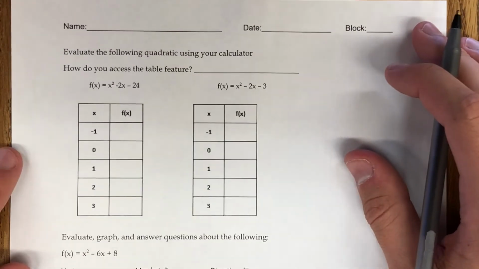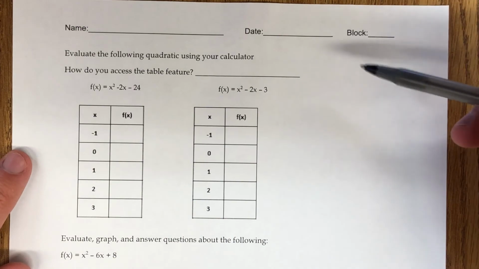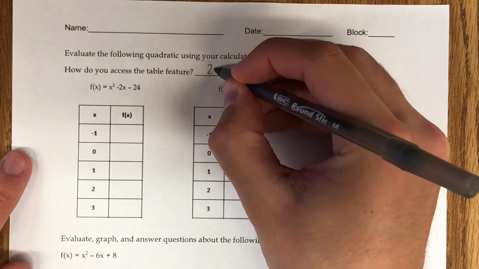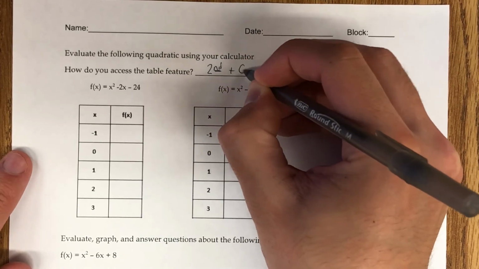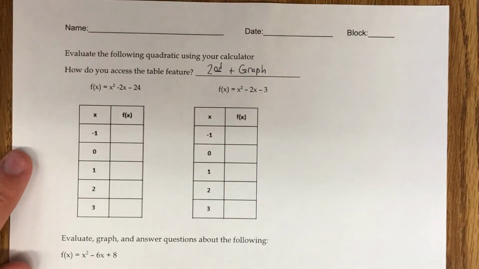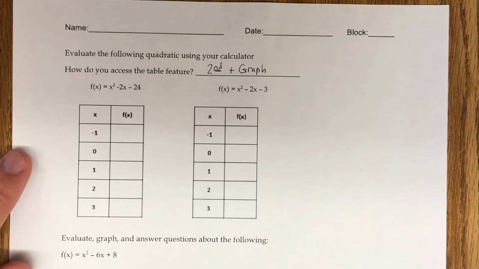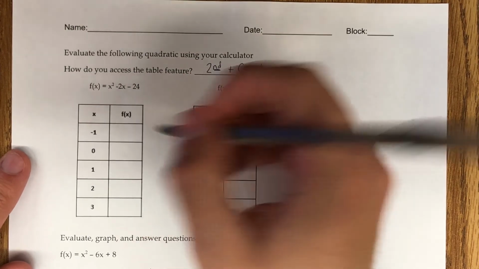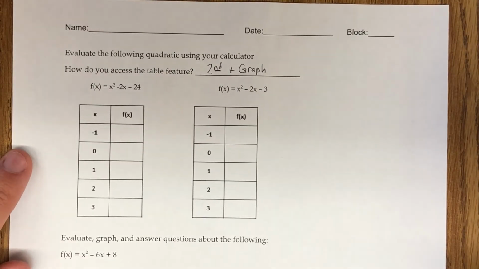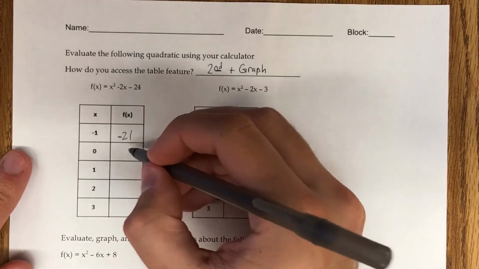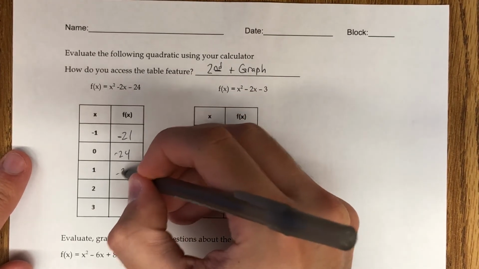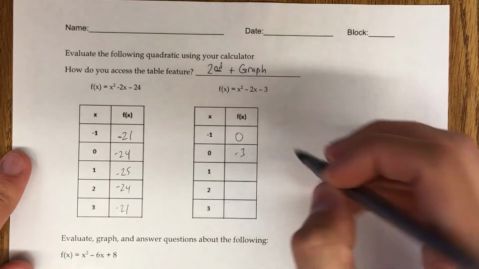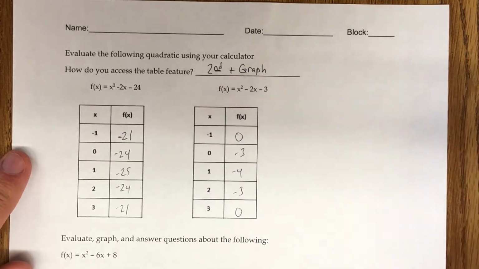So the way we do that is you start by plugging in your function for y equals in your calculator, and then you access the table using second and graph. And then you can scroll to find the x values and match them up with the f of x values. So why don't you go ahead and try that? Okay. So these are the values we should get.